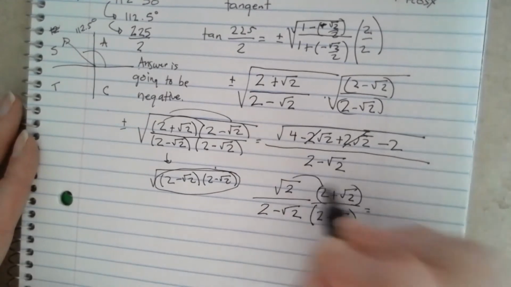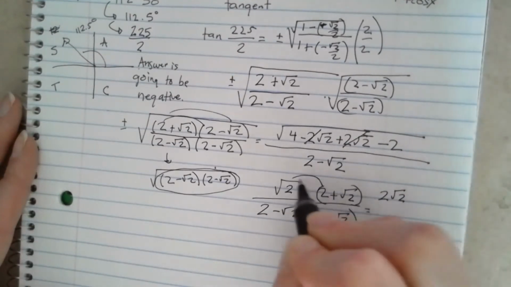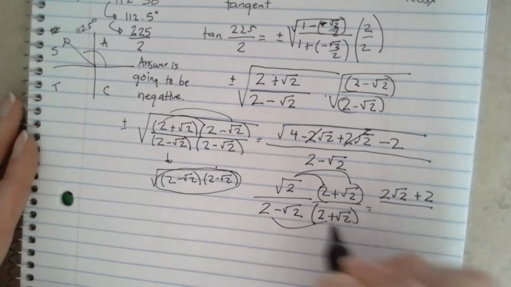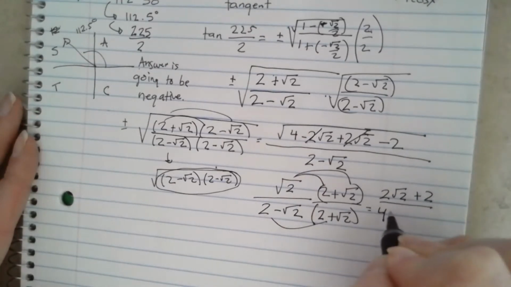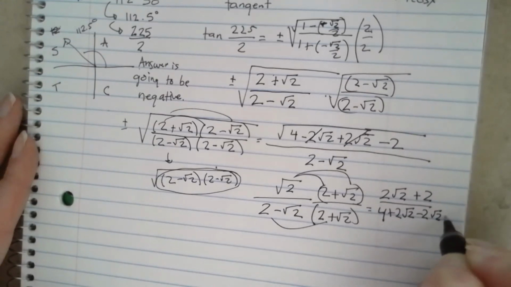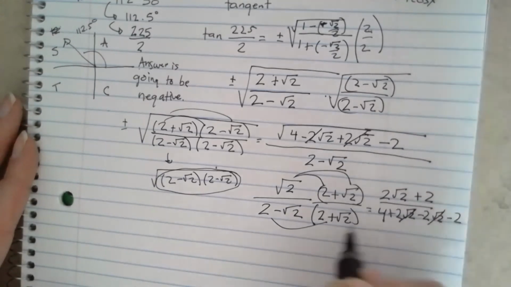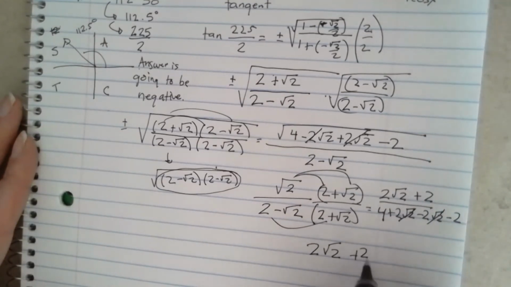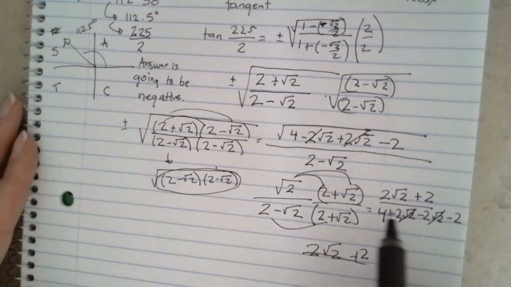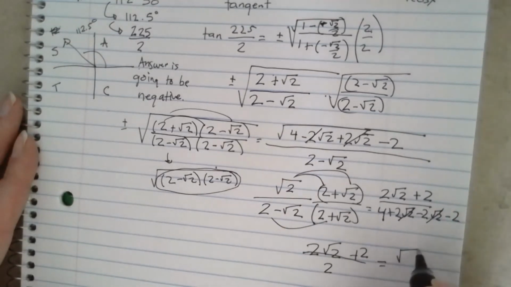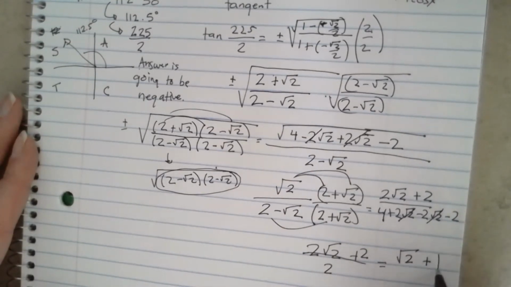If we FOIL that, we get 2 square root 2 plus 2 over 4 plus 2 square root 2 minus 2 square root 2 minus 2. So I get 2 square root 2 plus 2 over 4 minus 2, which is 2. And then we can simplify that to square root 2 plus 1.